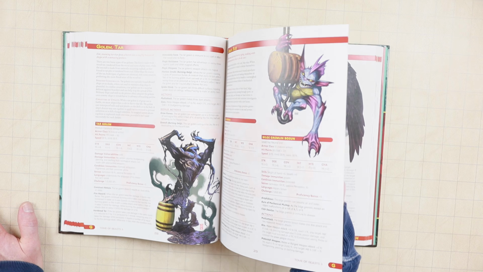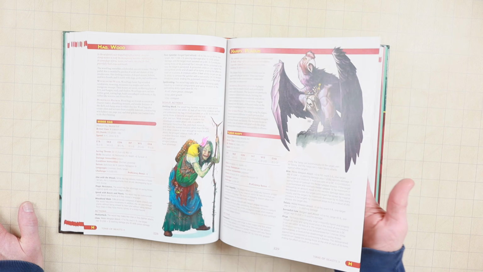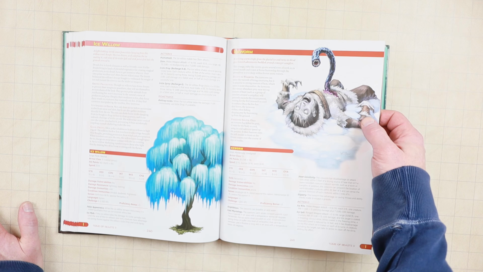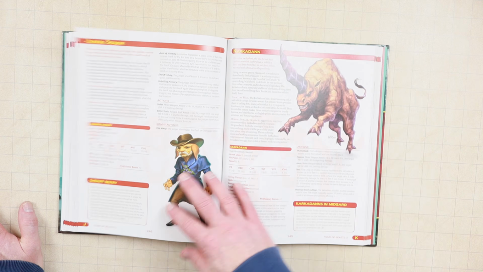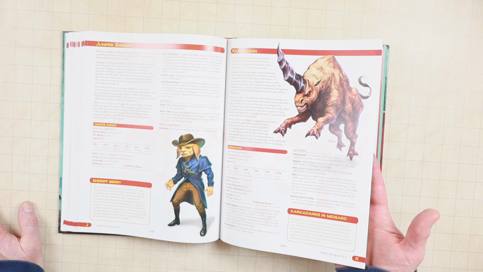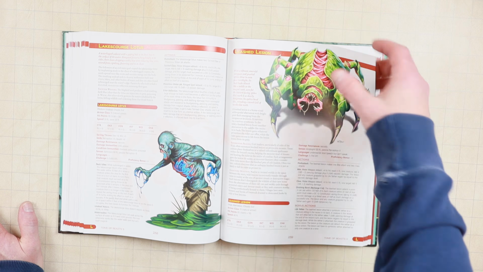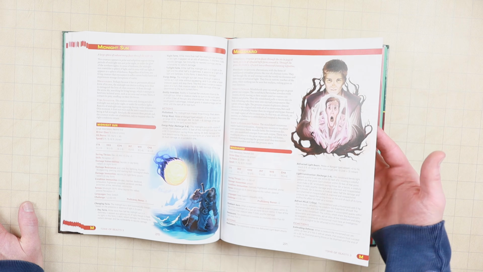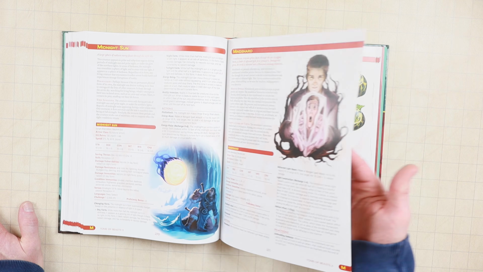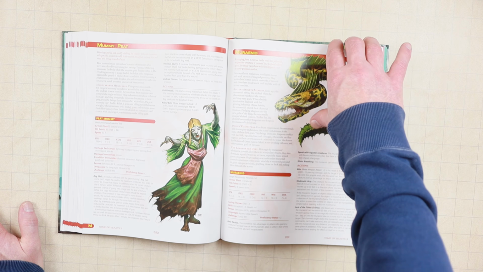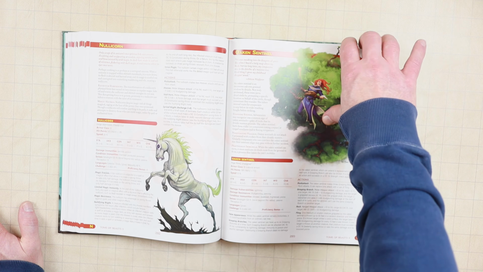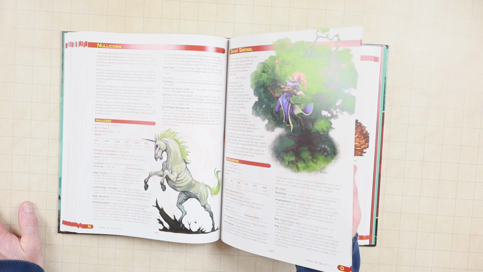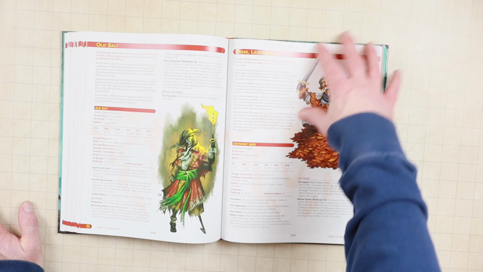Bilge Goblin, that looks like fun. Plague Harpies. Ice Worm. This makes me think of Alien, the chest bursters. Leashed Legion. Mind Shard. This might actually be an interesting thing to throw at some of my players. Keep wanting to swap characters and players around here. Oaken Sentinel, so sort of a sentient plant creature.